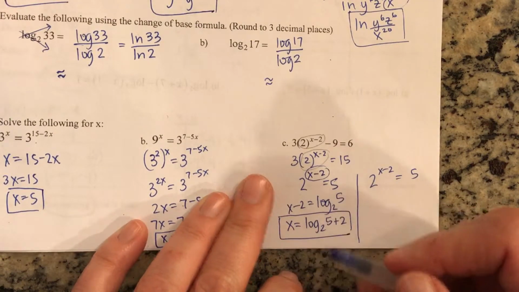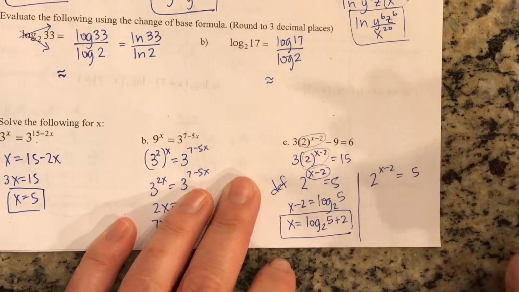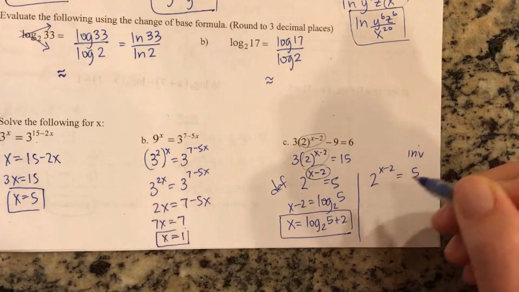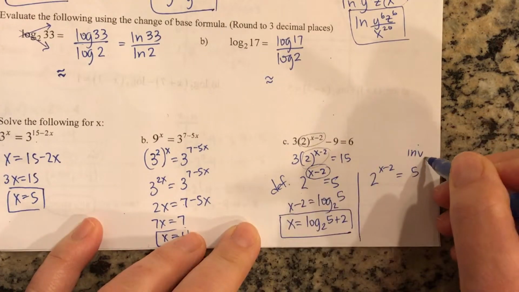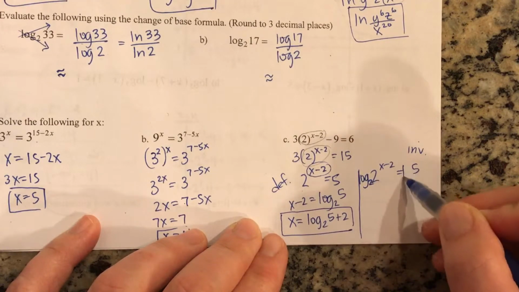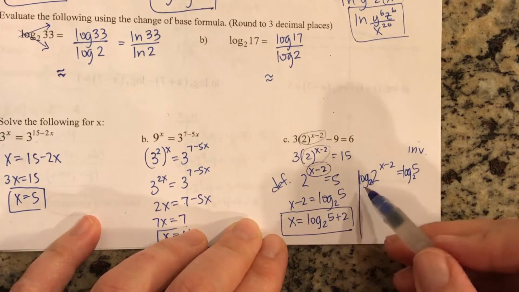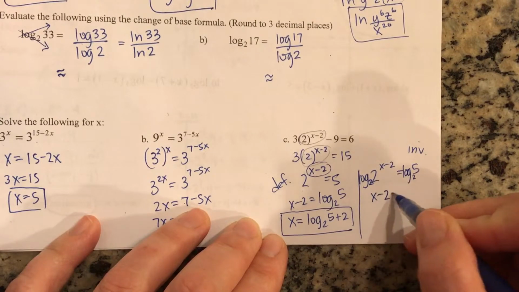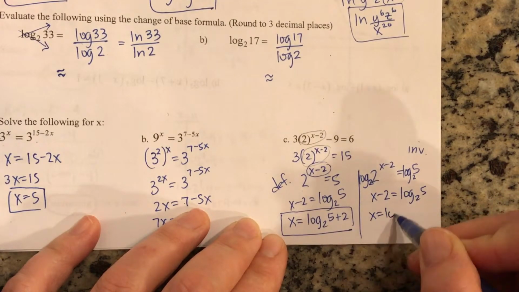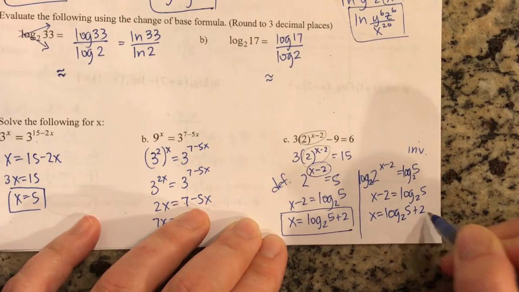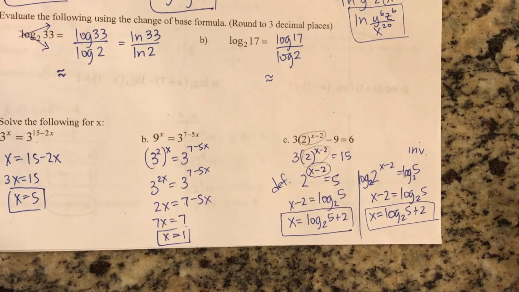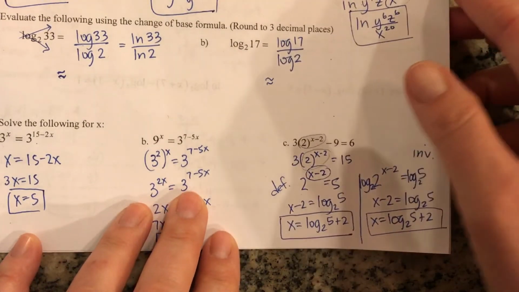If you don't like using the definition, that's what we used here, definition to solve. If you want to do it using the inverse, then you would go log base 2, log base 2. These undo each other and you get x minus 2 equals log base 2 of 5. So x is equal to log base 2 of 5 plus 2. Same answer either way. Same number of steps, nothing super exciting. It's just kind of what you see.